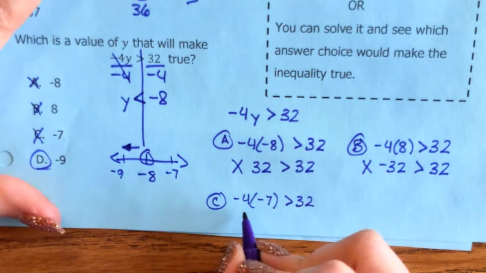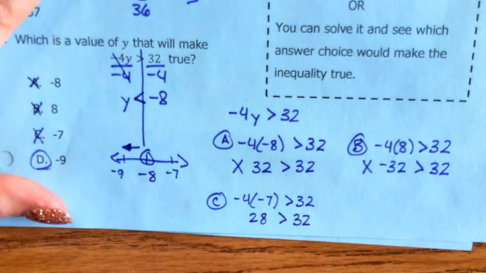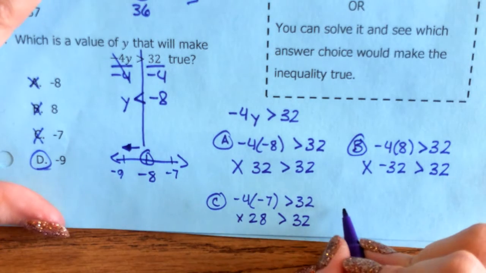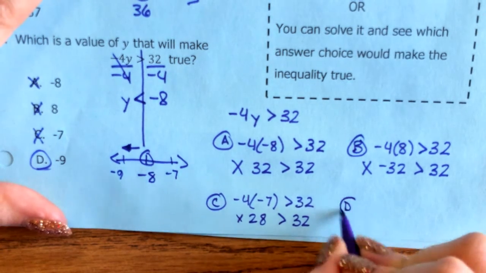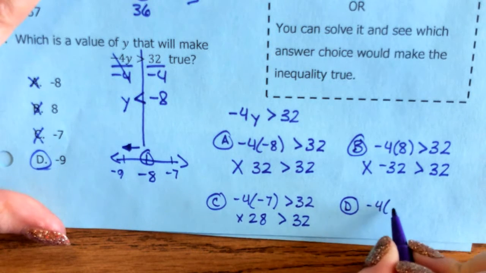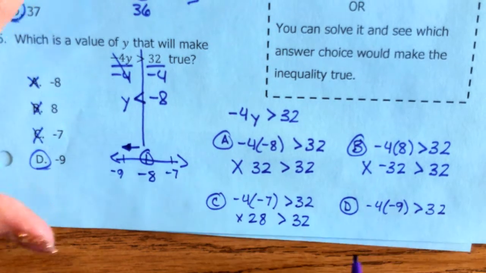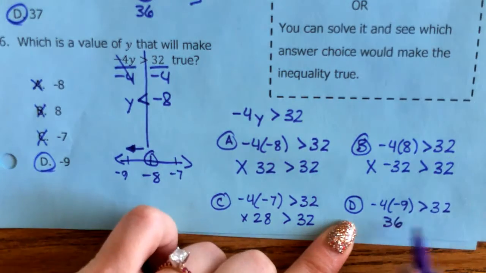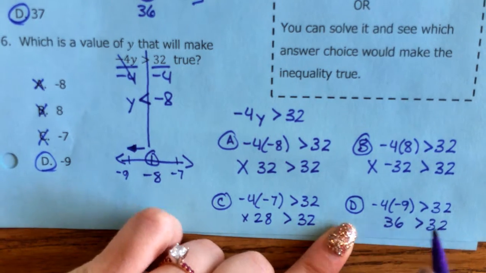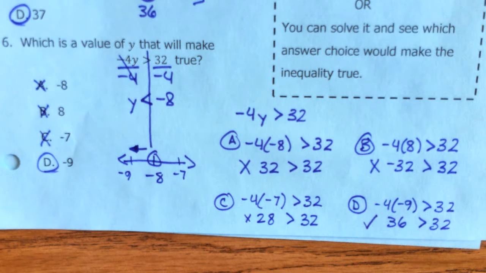That's 28. 28 is not greater than 32. Okay, this will show you where D is the right answer. Negative 4, negative 9. That gives me 36. It's greater than 32. That's the only one that is true.